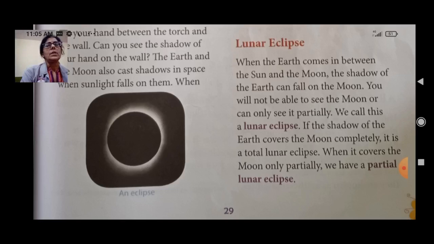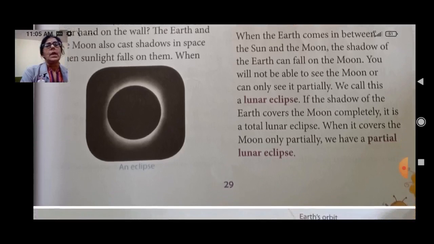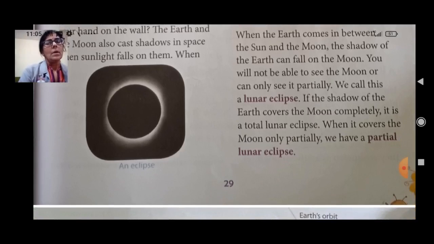We call this a lunar eclipse. If the shadow of the Earth covers the Moon completely, it is known as a total lunar eclipse.